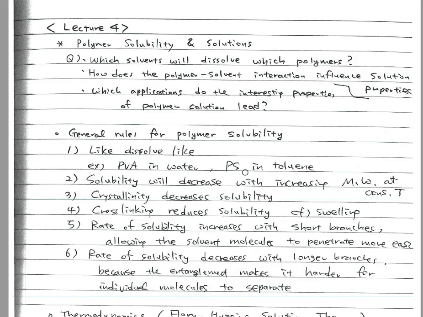So if you dissolve polymer samples in a specific solvent, which solvent will dissolve which polymers? Basically, dissolving means interaction between polymers and solvent, right?